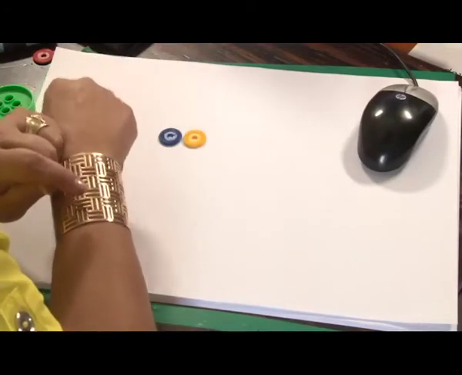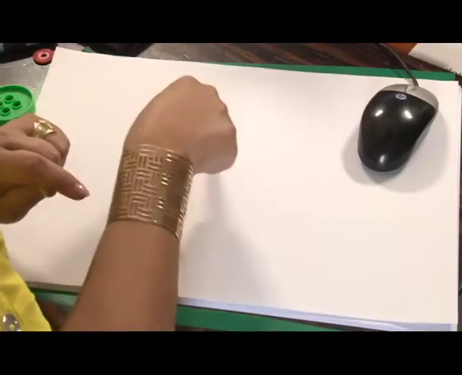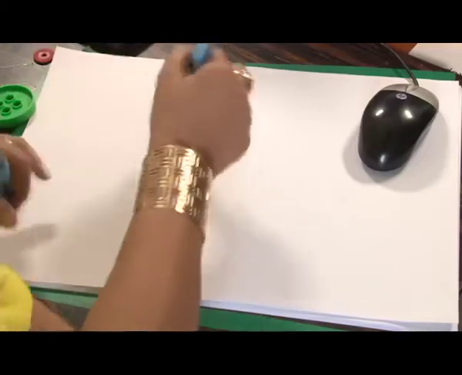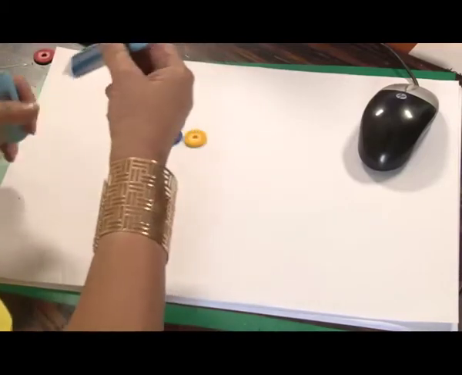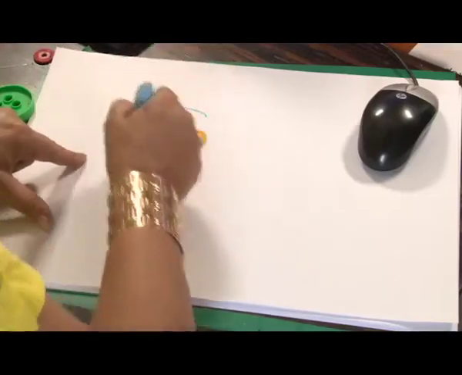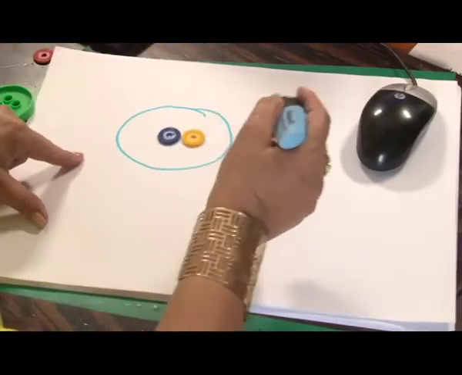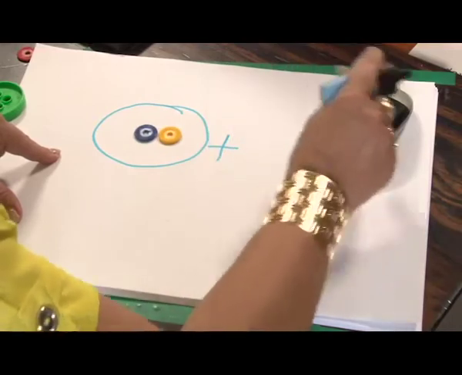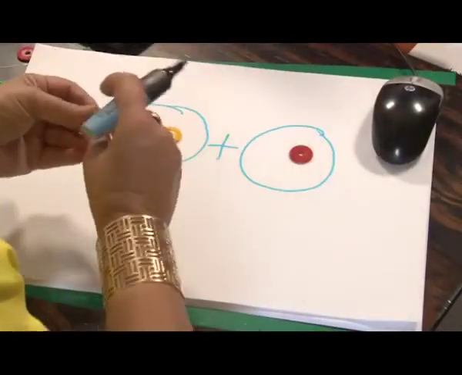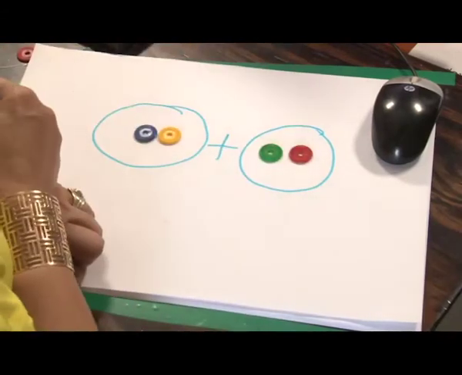The learner should be able to tell me that because I have 2 objects this side, to double, I also need to have 2 objects on the other side.